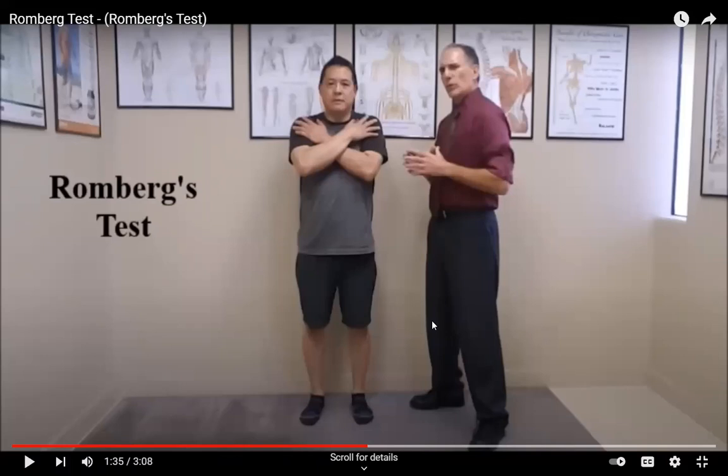During eyes open, if they don't have any swaying movement and are able to stand normally, but during eyes closed they have swaying movement or are not able to balance themselves, that means the patient was depending on visual input.